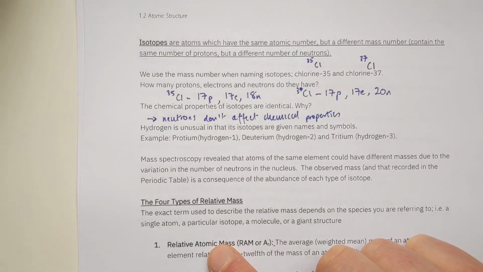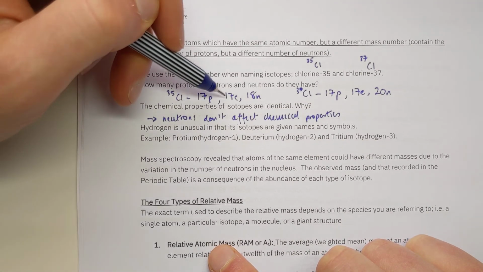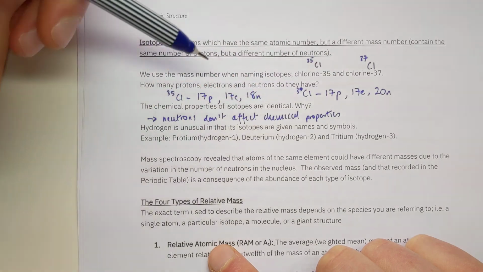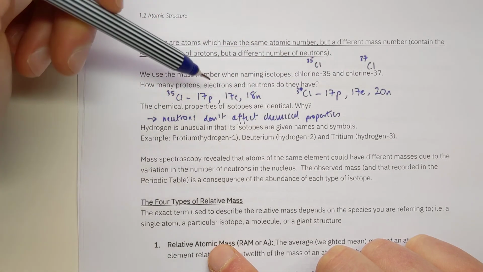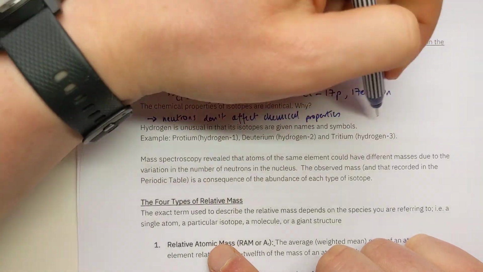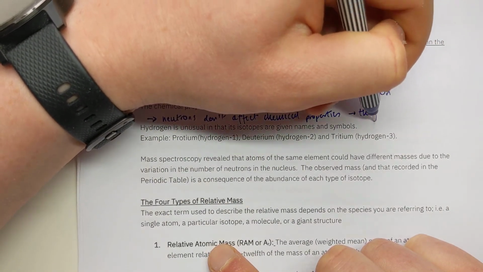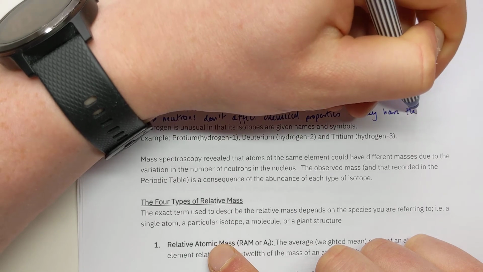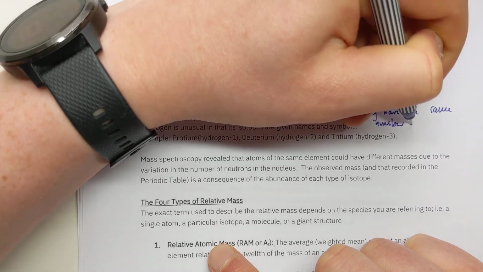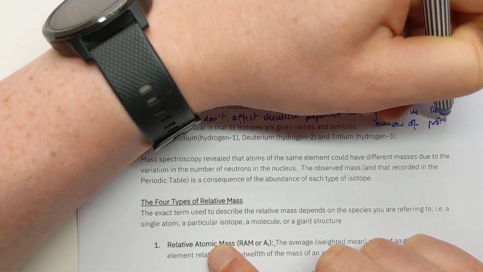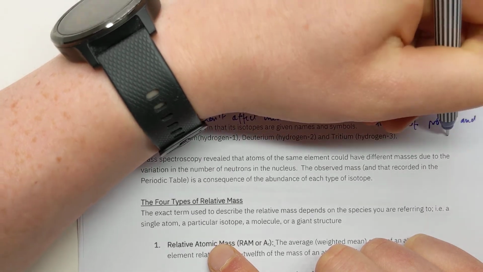And if the neutrons don't affect the chemical properties, the only other things that will affect chemical properties are protons and electrons. And if you see the two isotopes here, they've both got 17 protons, they've both got 17 electrons. So in that regard, they are pretty much the same. So they have the same number of protons and electrons.